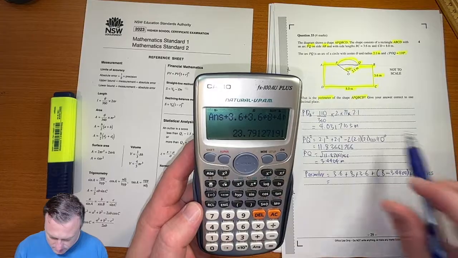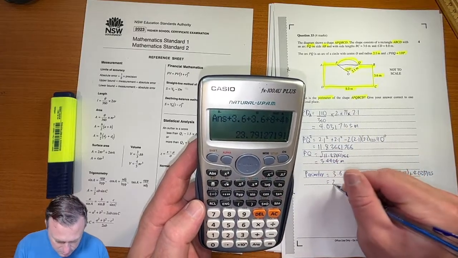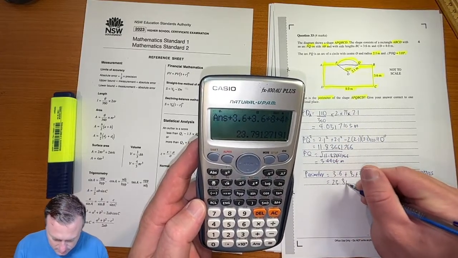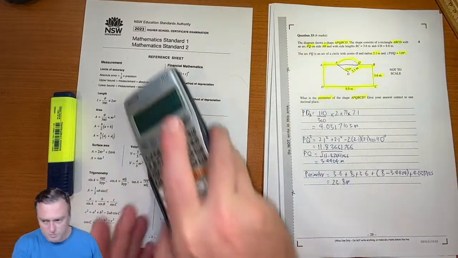And then we get that, 1 decimal place, so that's just going to be 23.8 meters. Do one at a time.